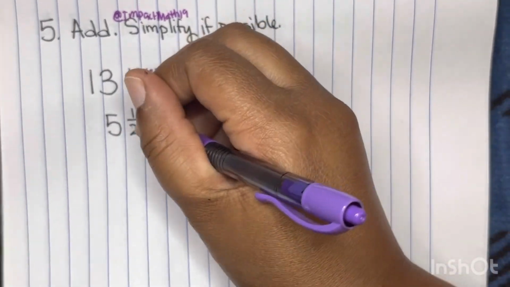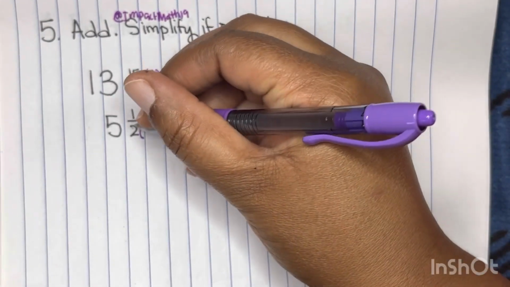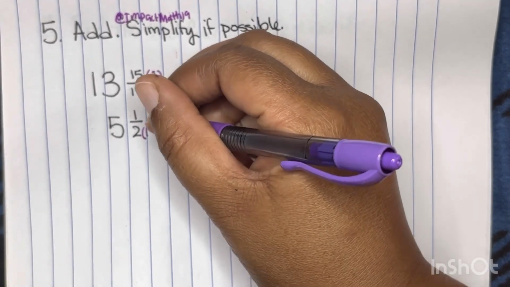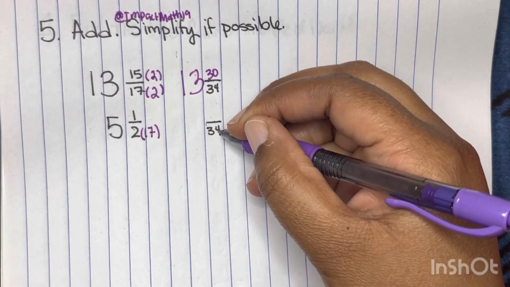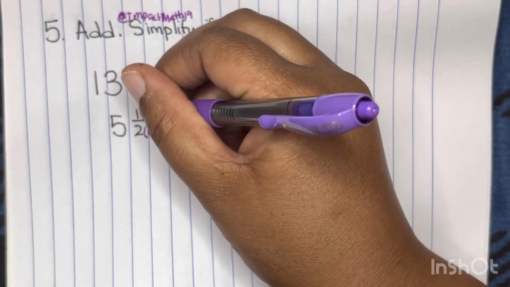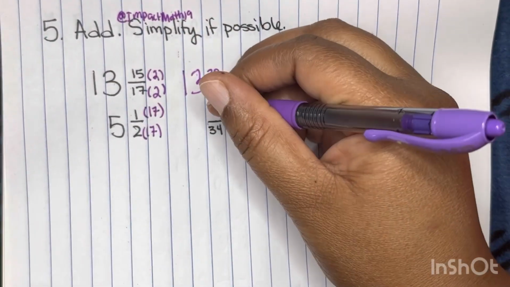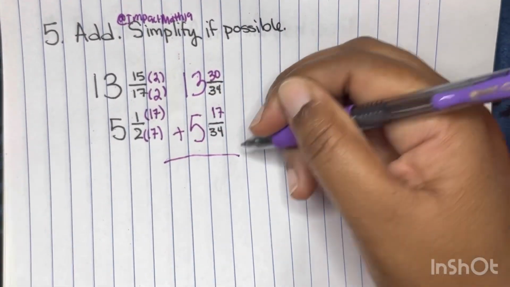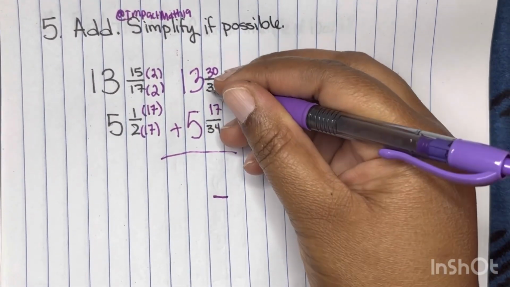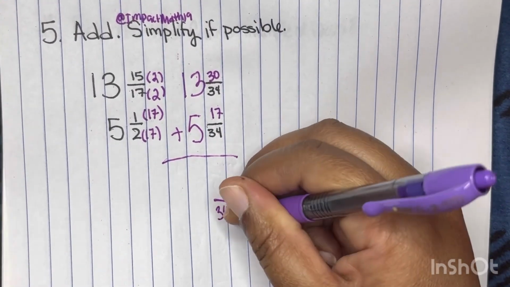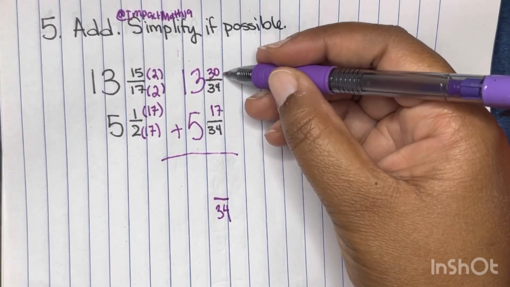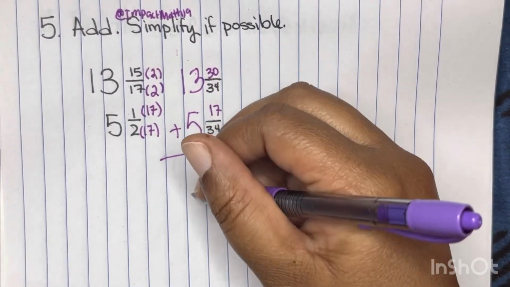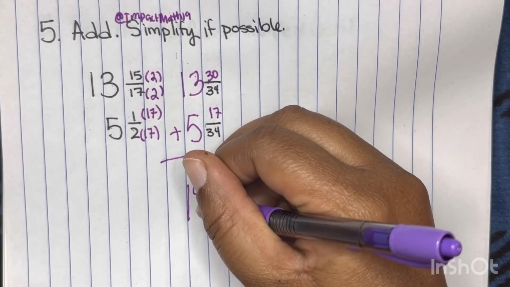And then 2 times what is going to give us 34? Well, we said 17 times 2 gives us 34. So 2 times 17 is going to give us 34. And then we have 1 times 17 is 17. And carry over our 5. We're adding. So now that we have the same common denominator, that stays the same, and we can add our numerators. So 30 plus 17 gets us 47. And then 13 plus 5 gets us 18.